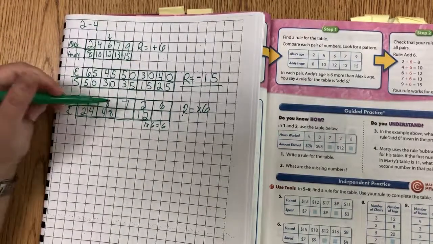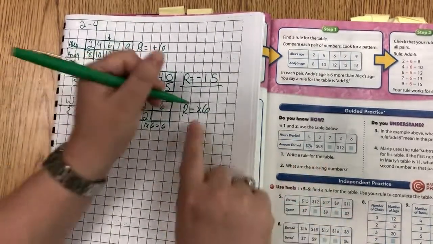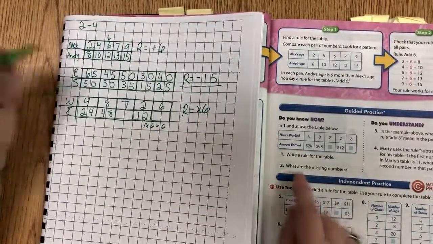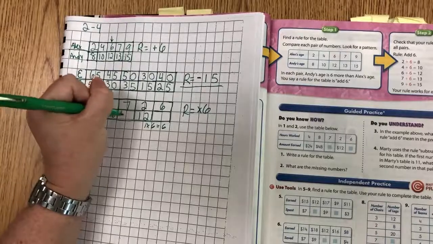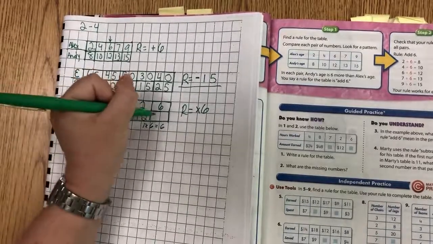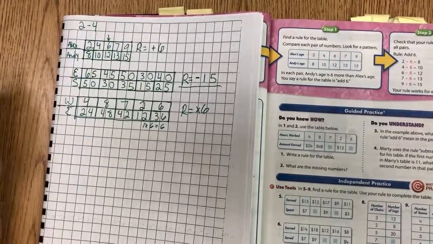So now it says, the first one, write a rule for the table. Well, the rule is times 6. What are the missing numbers? Okay, so what is 7 times 6? 42. And what is 6 times 6? There we go.